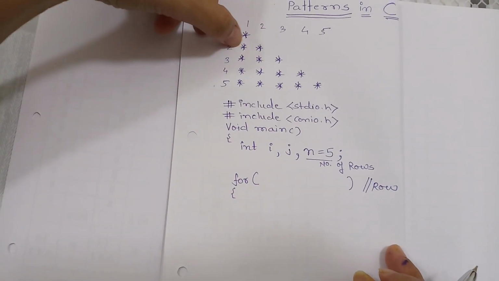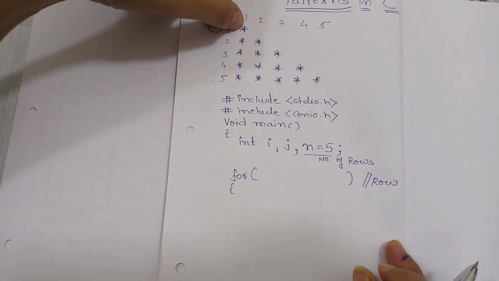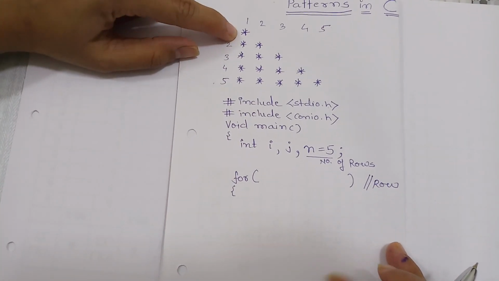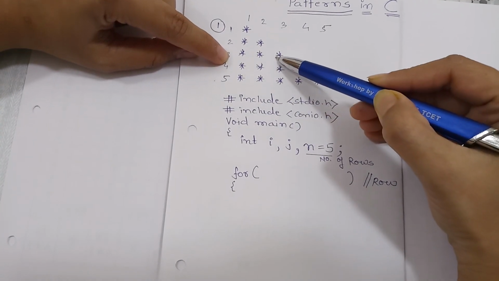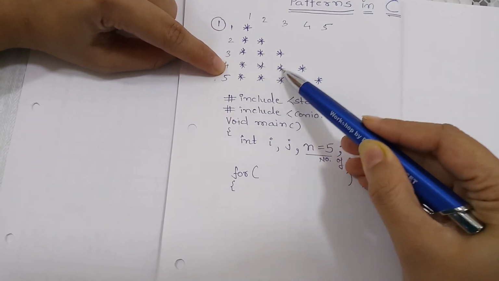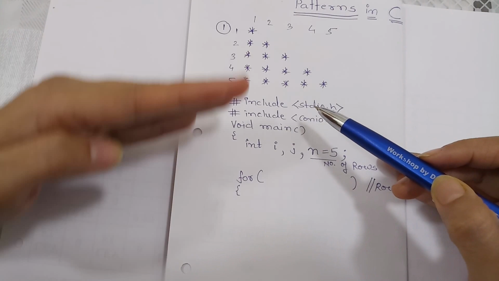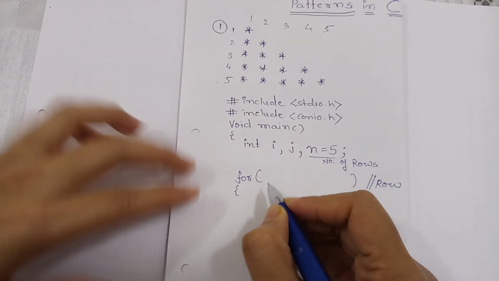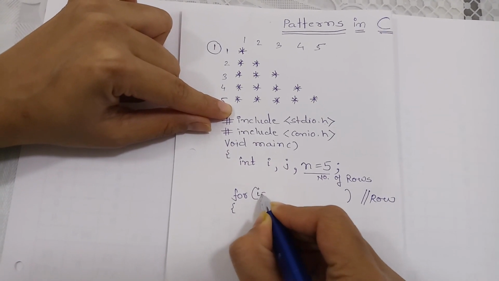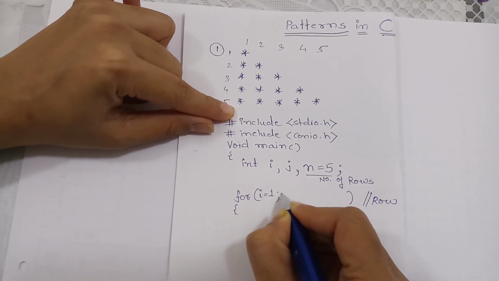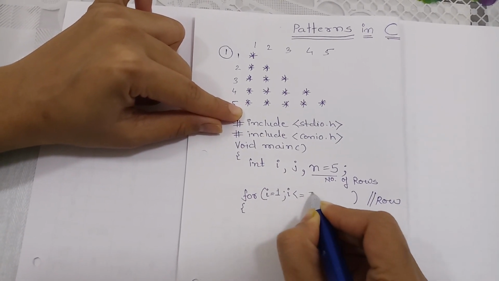In each and every row we are having increasing number of columns. In first row we are having one column, second row two columns, third row three columns, fourth row 4 and fifth 5. So it is in increasing order. How many rows we are having? 1 to 5. So my value of I will be initialized with 1 less than or equal to 5.